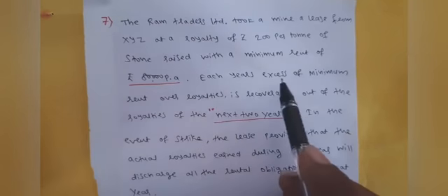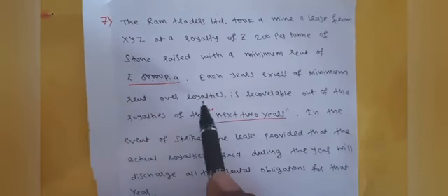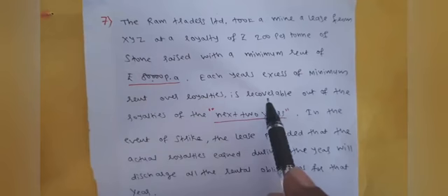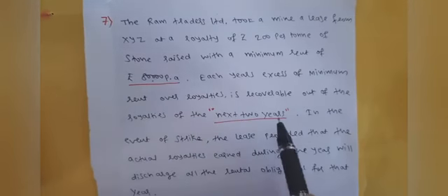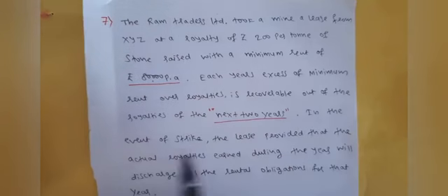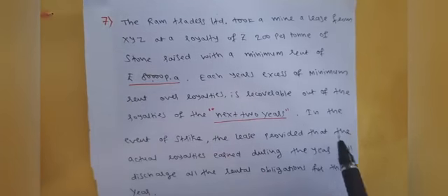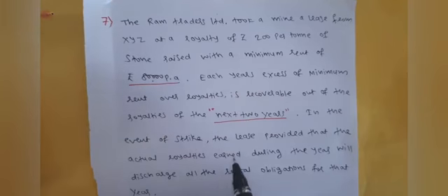Each year's excess of minimum rent over royalties is recovered out of the royalties of the next 2 years. In the event of strike, the lease provided that the actual royalties earned during the year will discharge all the rental obligations for that year.